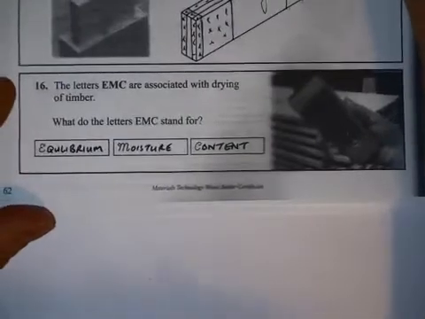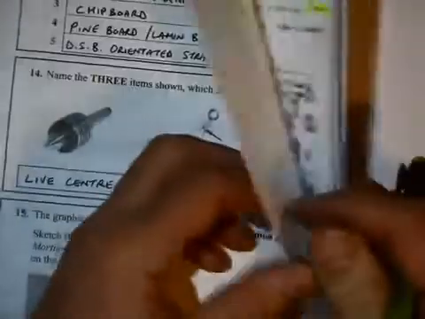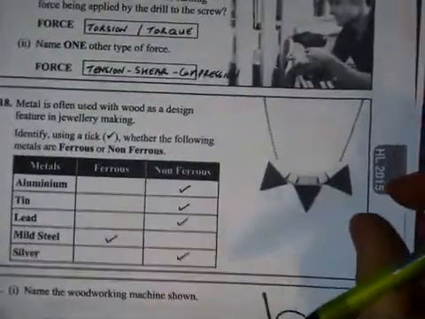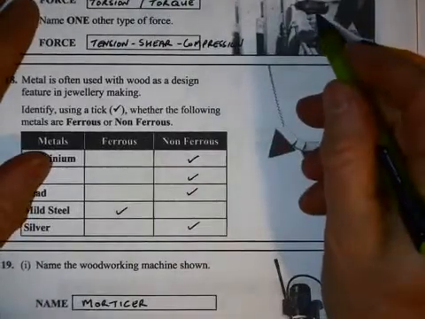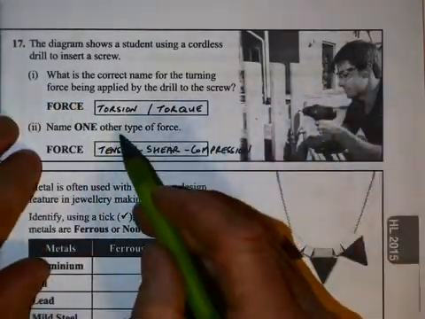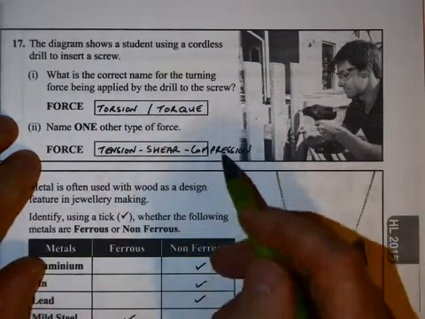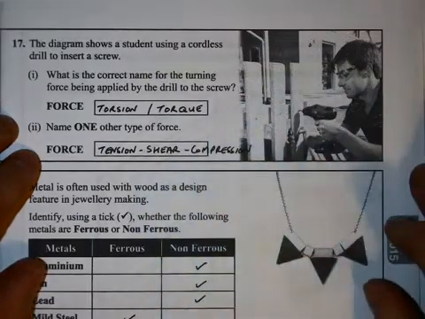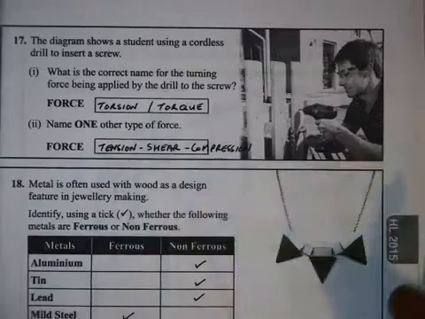The letters EMC associated with drying of timber, seasoning: equilibrium moisture content. EMC. Torsion or torque is the force that's applied here with the screwdriver. And other forces would be tension, shear, compression. I see some people mentioning frictional forces. I suppose maybe you could use that there as well too. The main ones are these here.